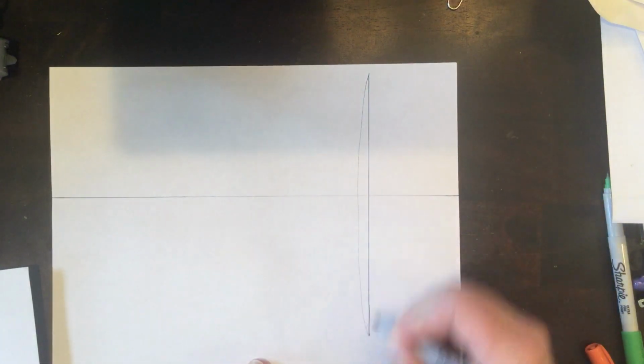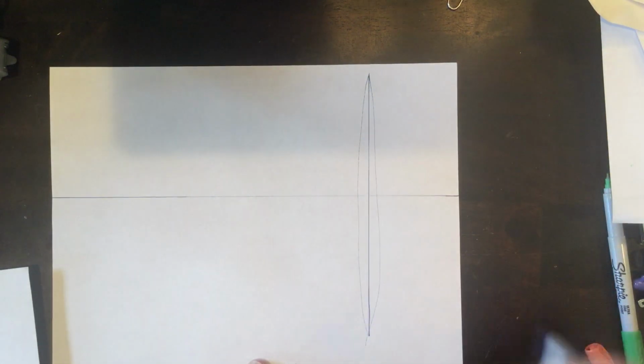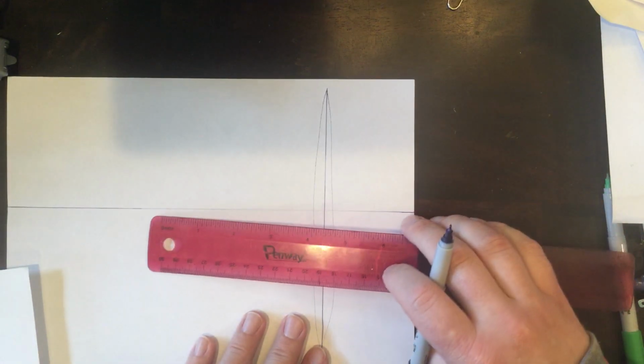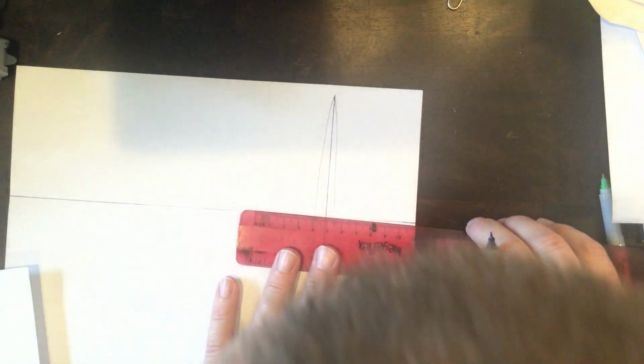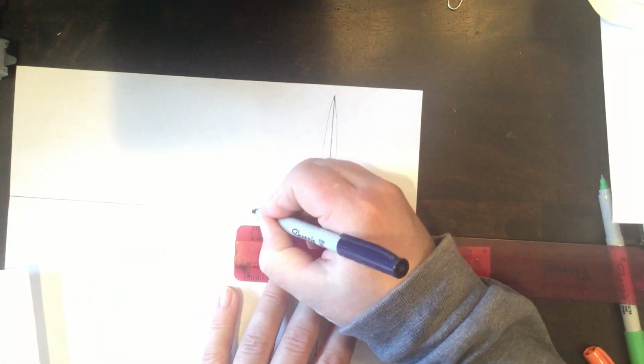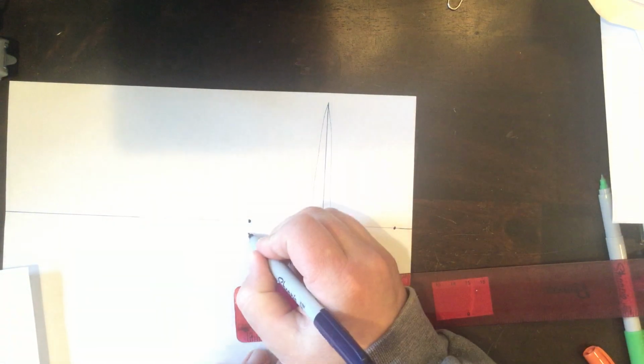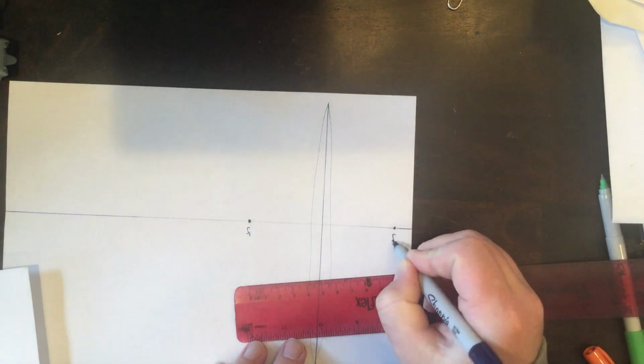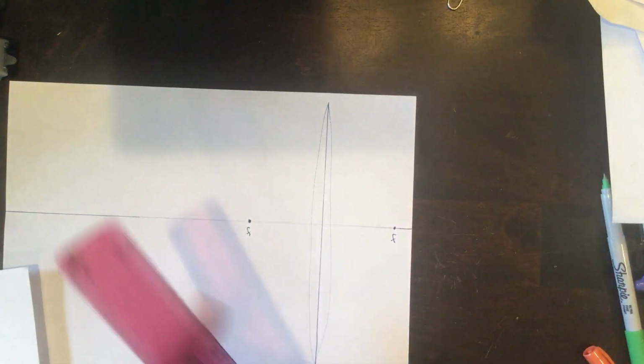Okay. So this is going to be my biconvex. And I'm still going to put the focal points at 5 centimeters. You see that one's almost off the page? Now here's a weird one.